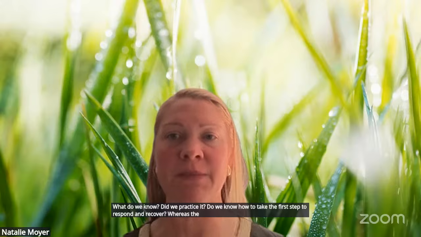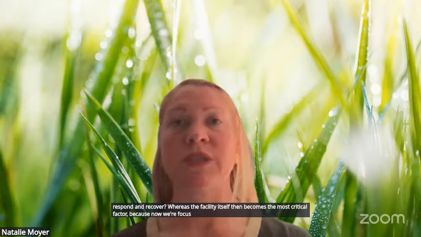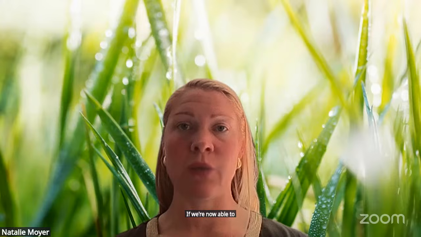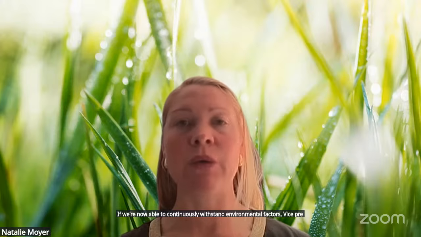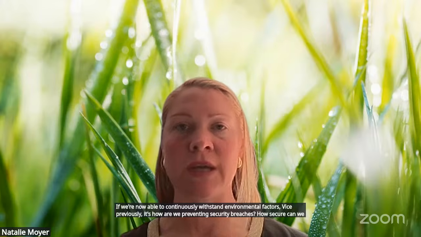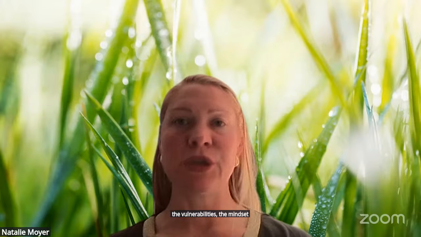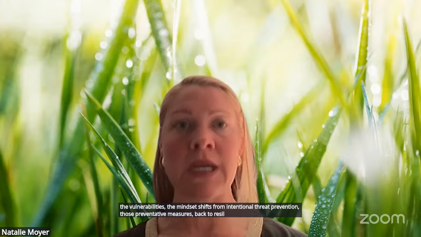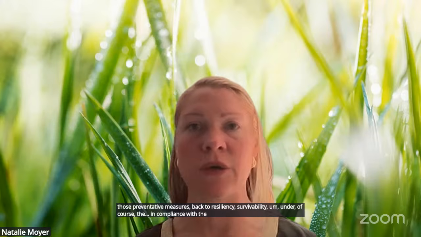Whereas the facility itself then becomes the most critical factor, because now we're focusing on the structural resiliency. If we're now able to continuously withstand environmental factors, previously, it's how are we preventing security breaches? How secure can we maintain our facility? So the vulnerabilities, the mindset shifts from intentional threat prevention, those preventative measures, back to resiliency, survivability, of course, in compliance with the safety and security measures in the ISPS code.